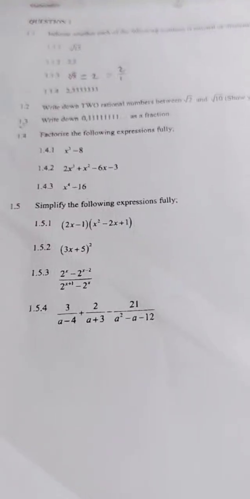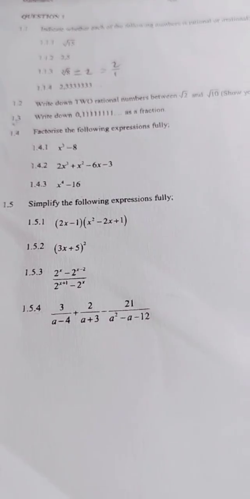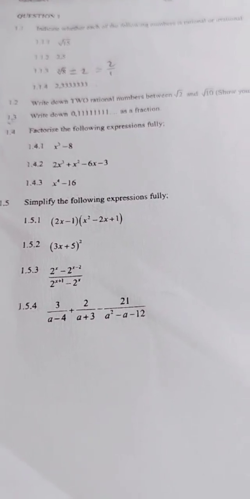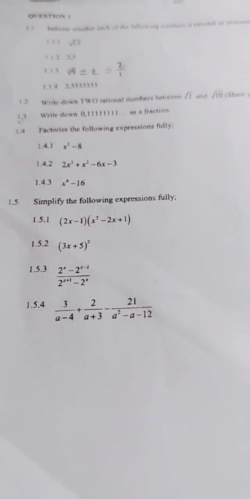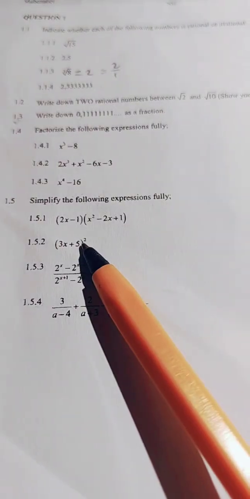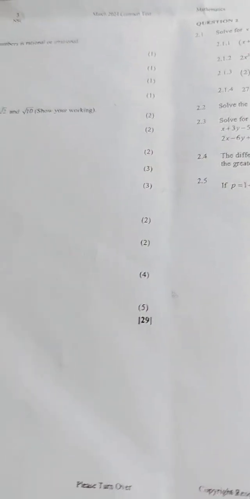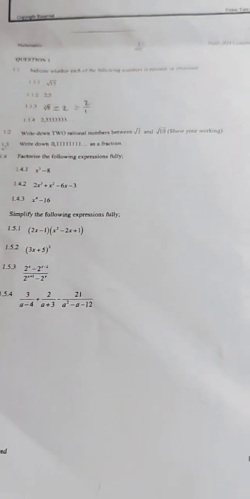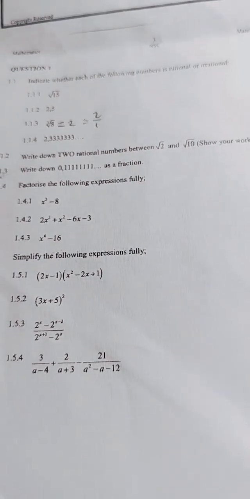We distribute to remove brackets, and then we add and subtract the like terms that result. Same here. And these are marks, guys, for grade 10. This is basics for grade 11 and 12.